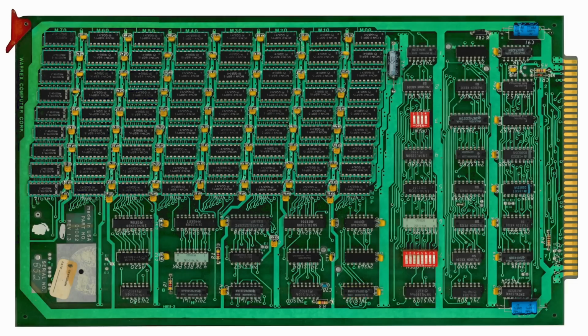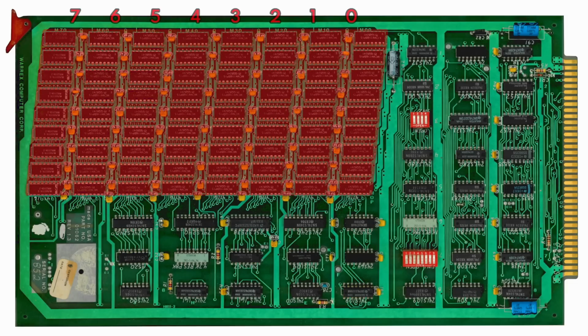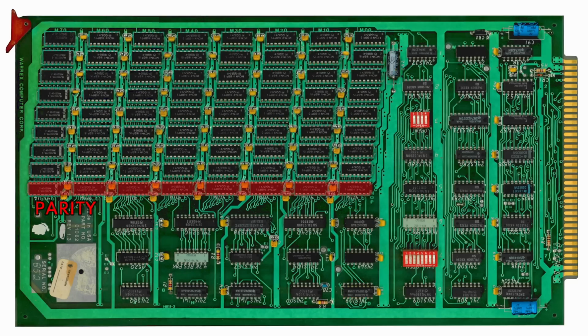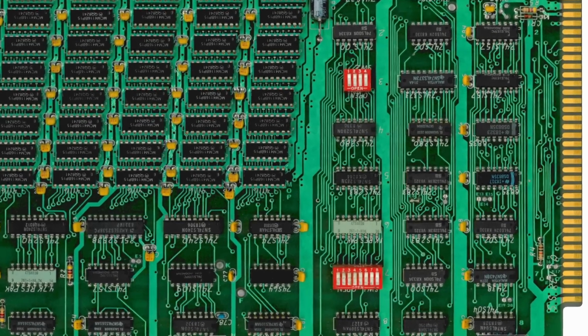And well, if we look at the layout of the memory chips here, we have 8 columns for our 8 bits, and then we have 8 rows for the amount of memory we have. But the 9th row down here is a parity row. So if we have any parity problems, it's gonna be on this board. Now, I don't think that we have failing chips or anything like that. As a matter of fact, I think our problem is localized to these dip switches.